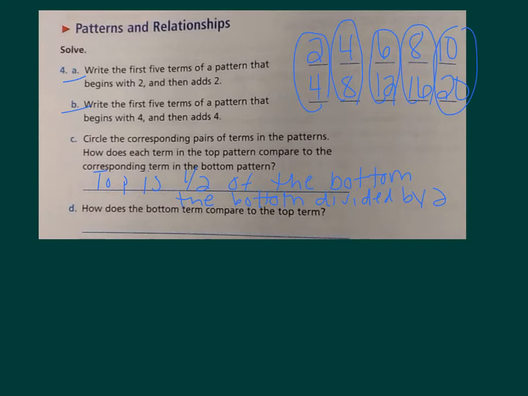How does the bottom compare to the top? Well, the bottom is double the top. Another way we might say that is that the bottom is the top times 2, or multiplied by 2.